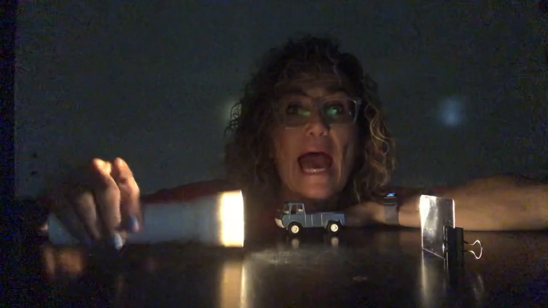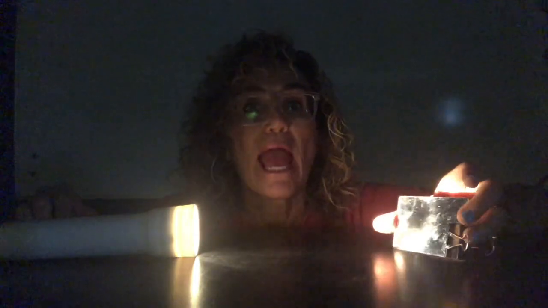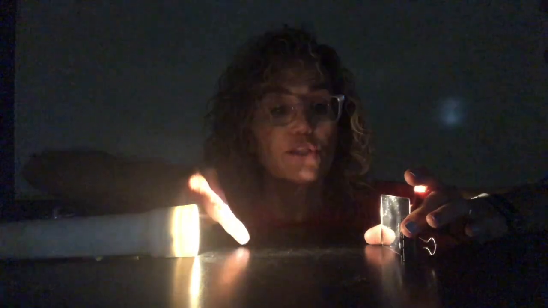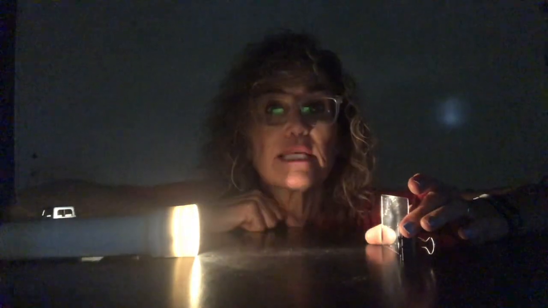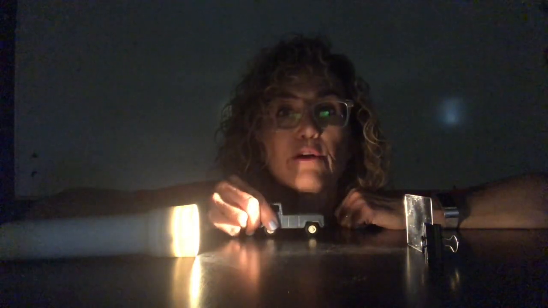Okay, so I have my flashlight and the light travels out of the flashlight in a straight line. I have the mirror and the light bounces off the mirror. As long as I have the mirror in front of the flashlight, it can turn the light. And now I'm going to put my toy over here.